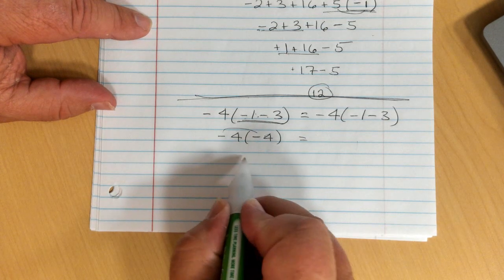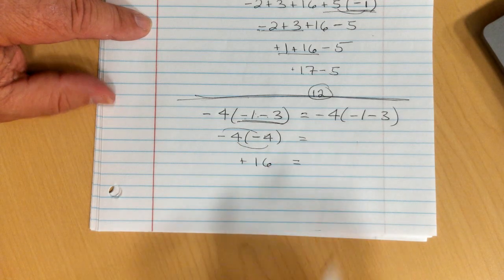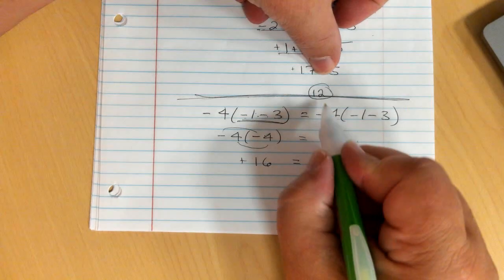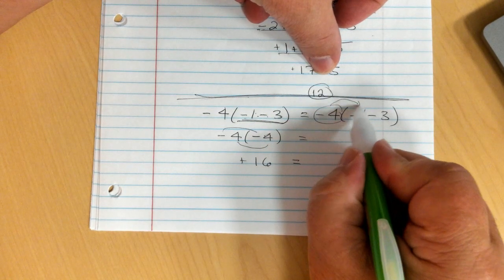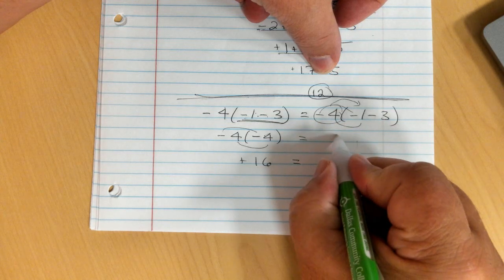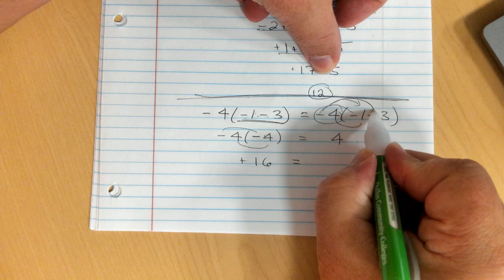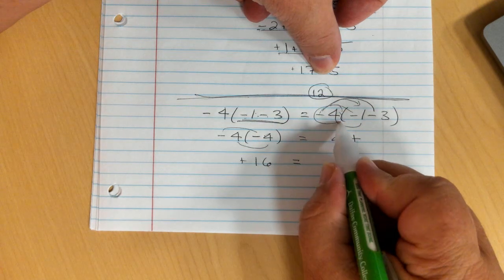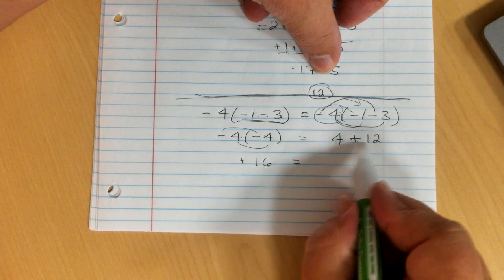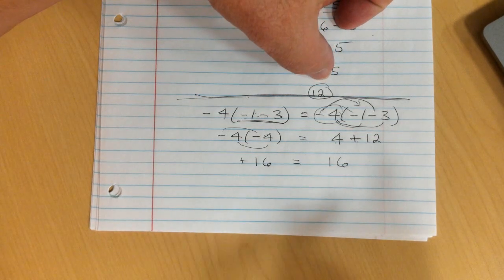Negative times negative is positive. 4 times 4 is 16. So the answer should be 16. Let's distribute. So negative times negative is a positive. 4 times 1 is 4. Negative times negative is a positive. 4 times 3 is 12. 4 plus 12 is 16. So it should give us the same answer.